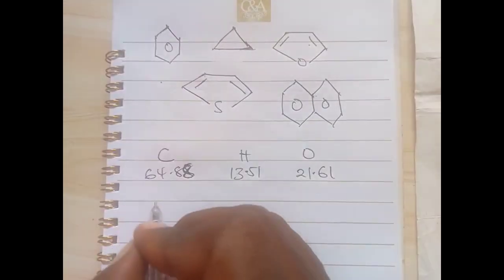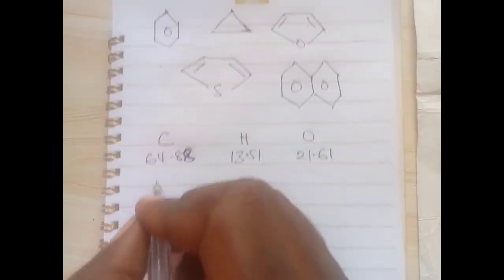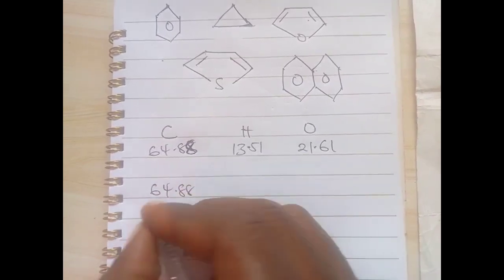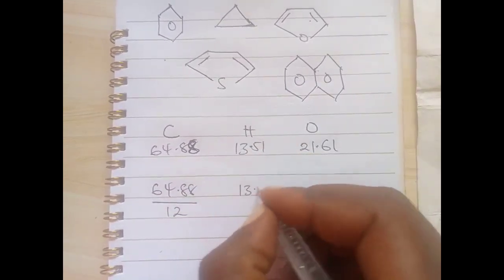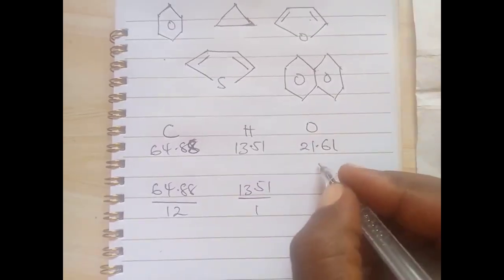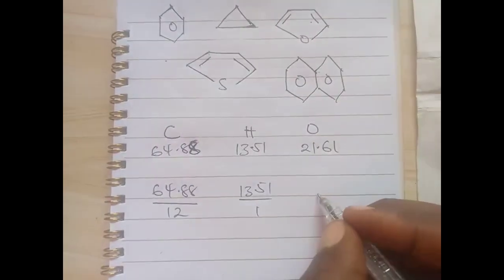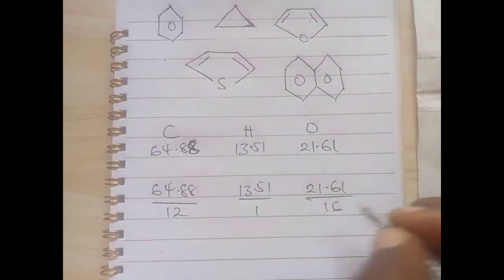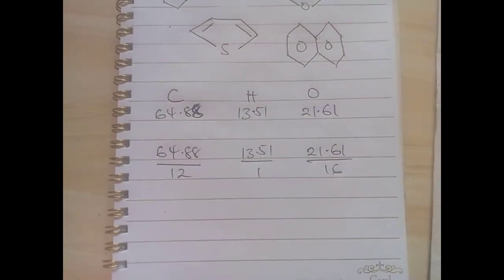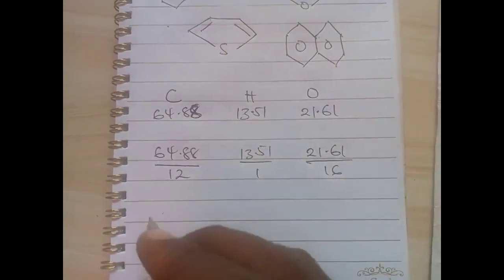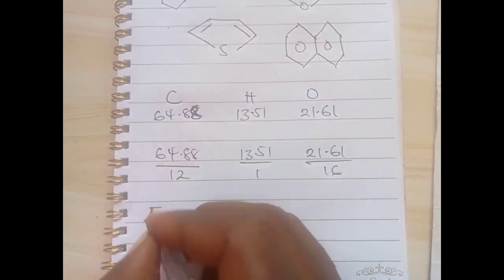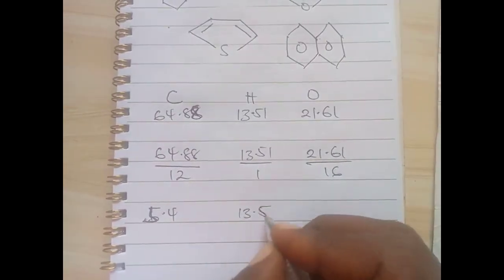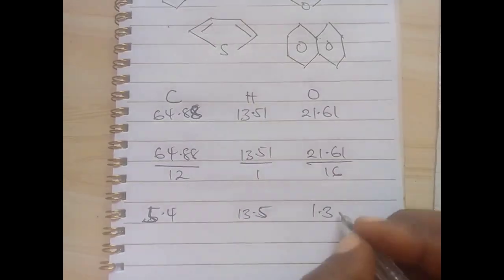Okay, so the next thing is to divide them with their respective molar masses. Carbon is 12, so we have 64.88 over 12. Hydrogen is 1, 13.51 over 1. Then oxygen is 16, so we have 21.61 over 16. With our calculator, here we'll get 5.4. Here still remains 13.51, no need for a calculator, and here we'll get 1.35.